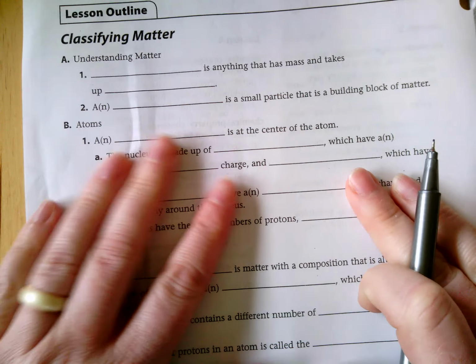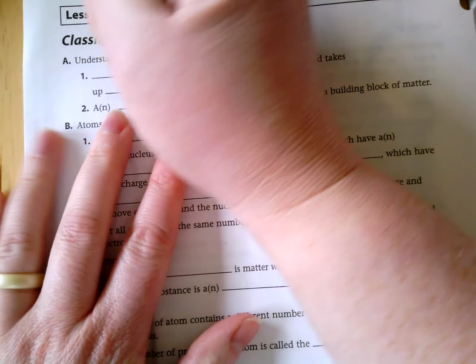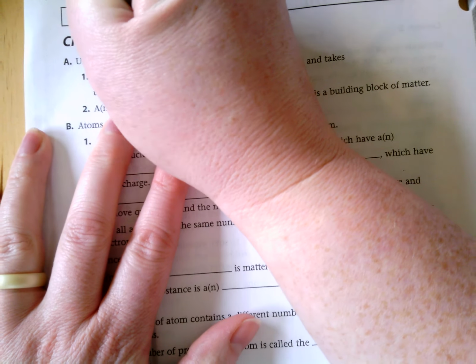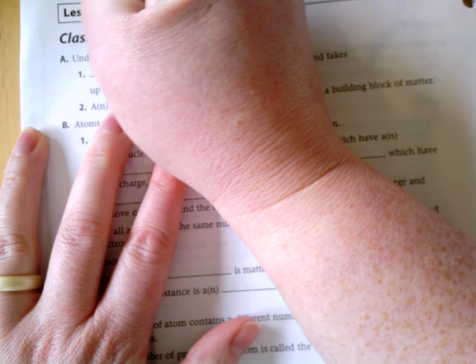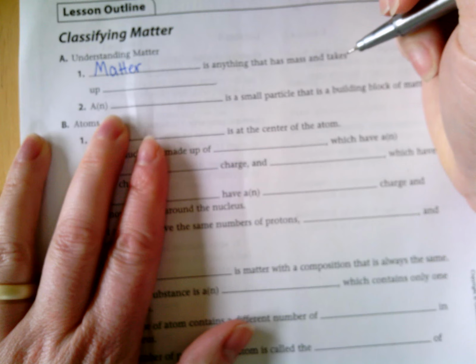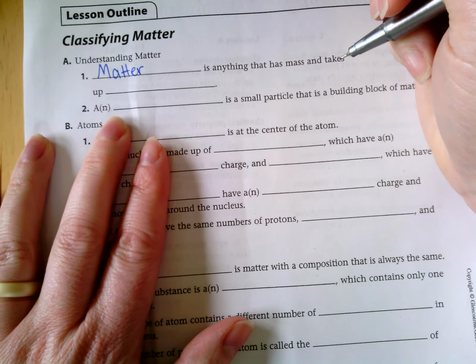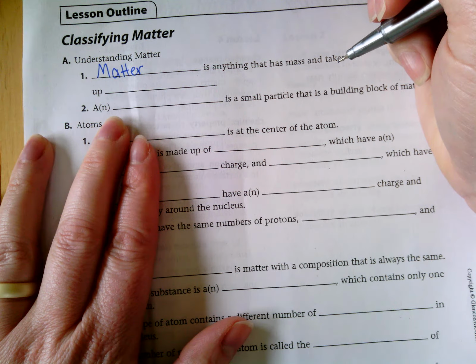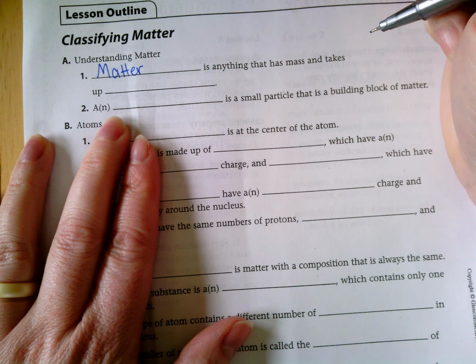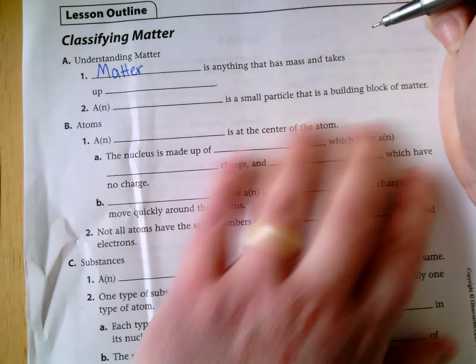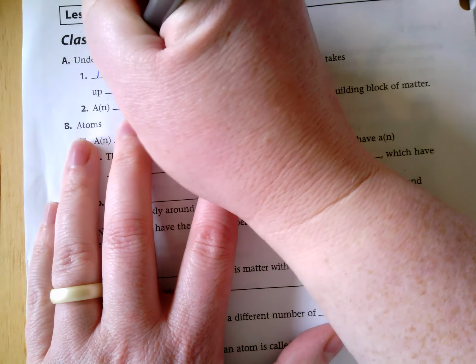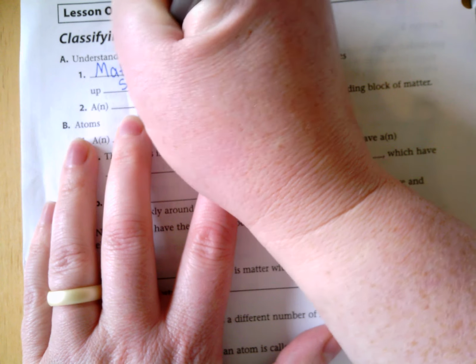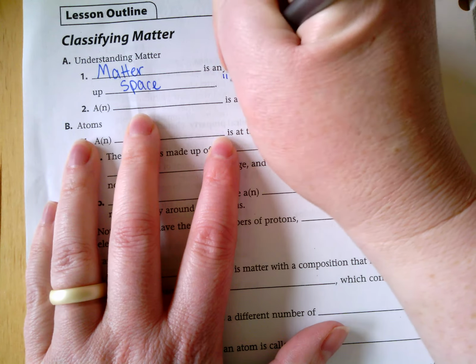If you have your stuff from school and you're organized, you may have a way to save yourself some time. So this chapter is kind of all about the basics of chemistry. This particular section is called classifying matter. There's a ton of vocabulary here. The word matter is anything that has mass and takes up space. And I'm going to use everybody's favorite word to describe this, stuff.